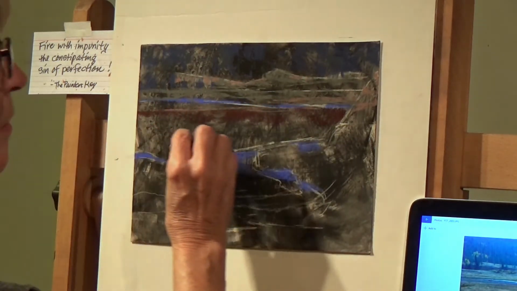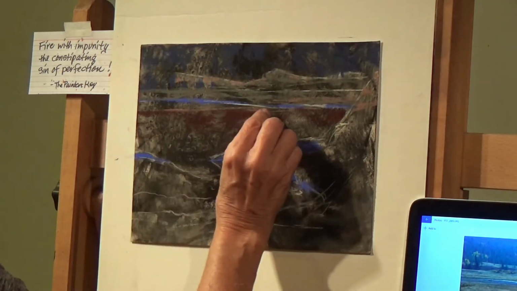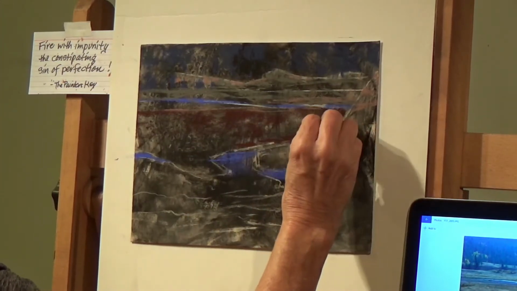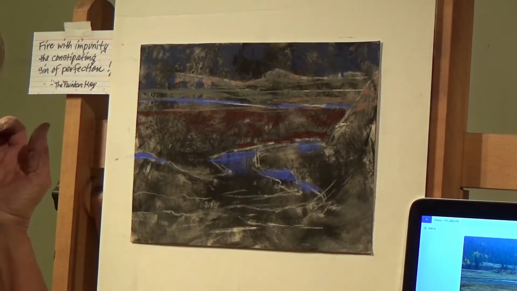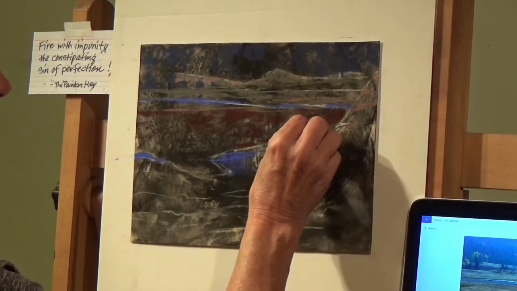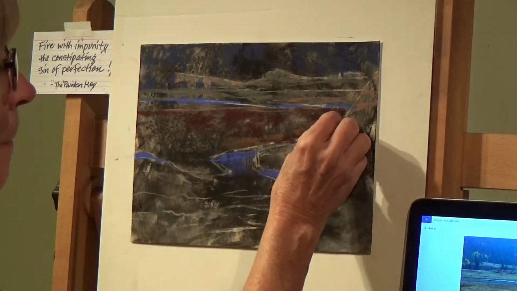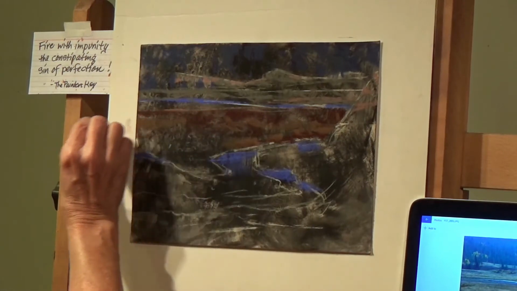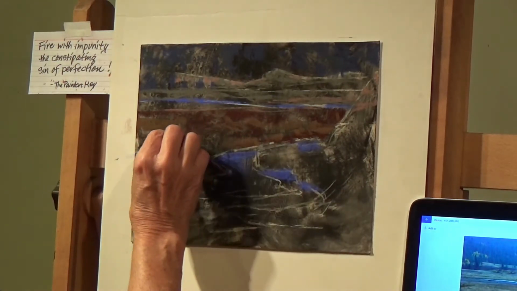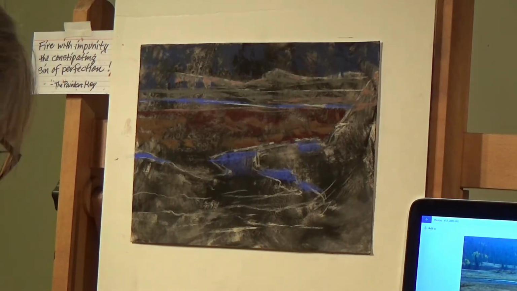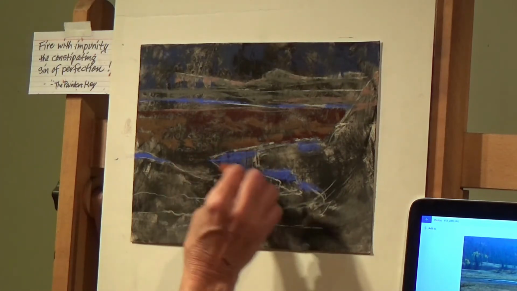Working now on the mid distance, putting some deep rust in there. The fun part about having an underpainting is that you can leave some of that peeking through. That's why you put it there, is to enhance your painting and let some of it show through.